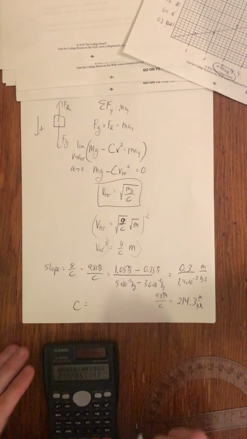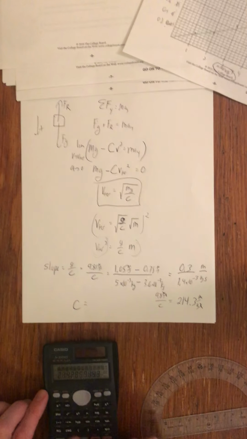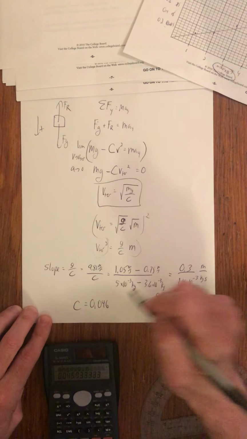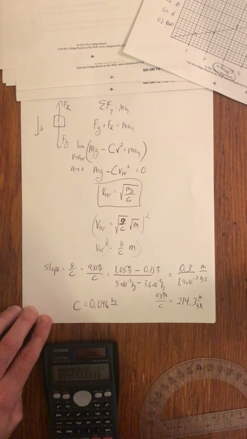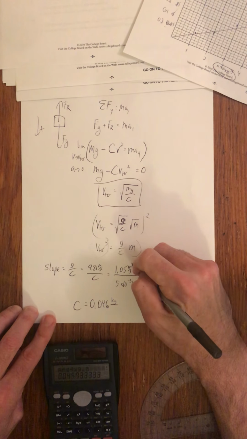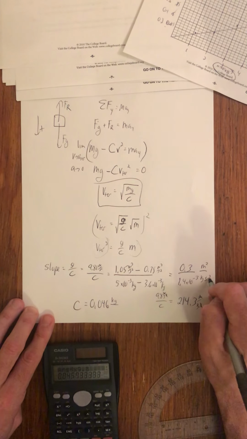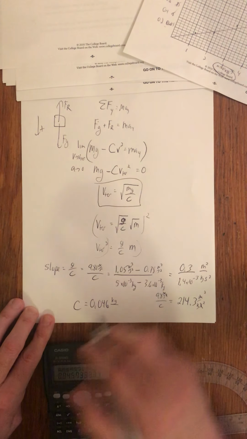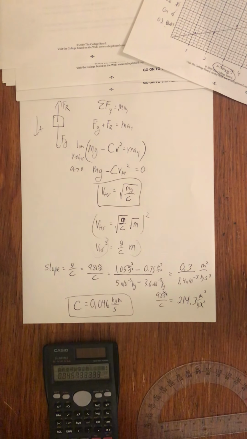And it's going to be 9.8 divided by that number that we just found. So 0.046 kilograms. Oh, actually, hold on a second. This is meters squared over seconds squared. I messed that up. So this is going to pick up a meter over second. That's what that is equal to. Beautiful.